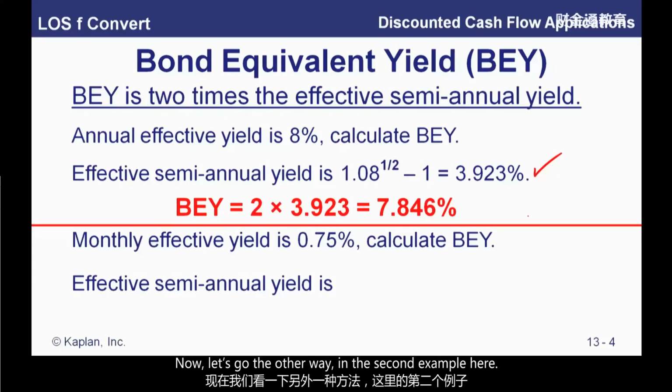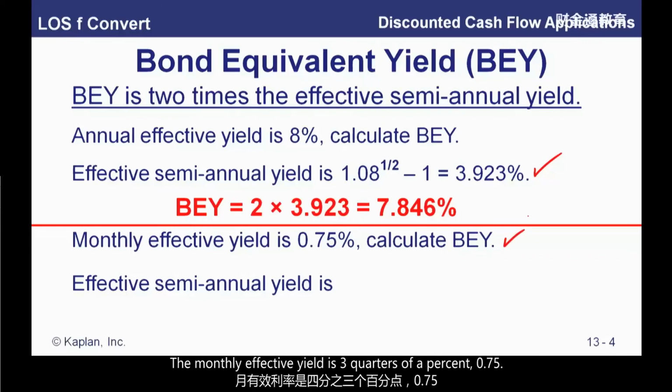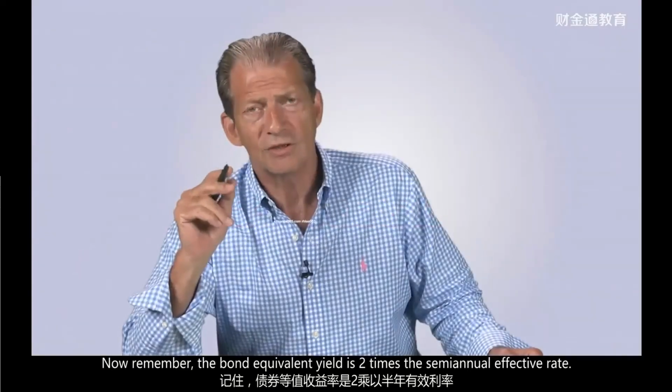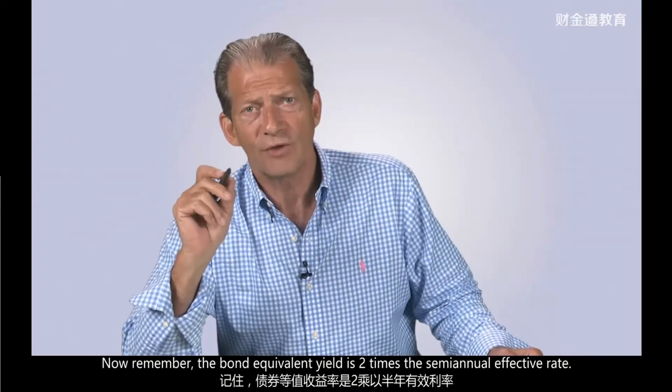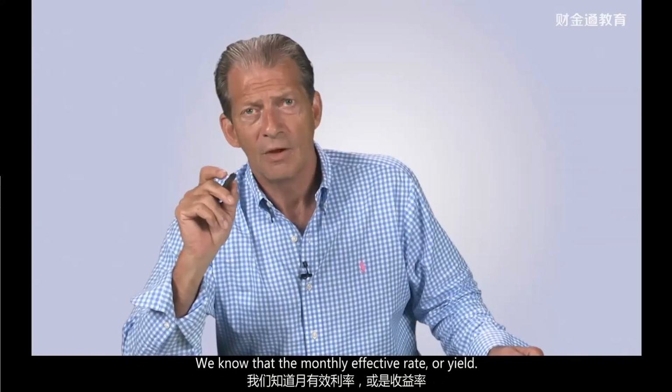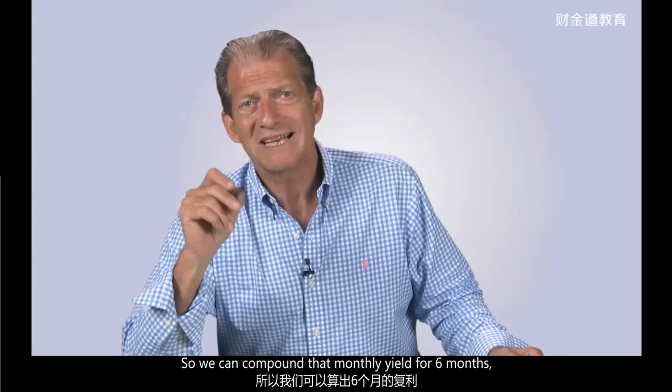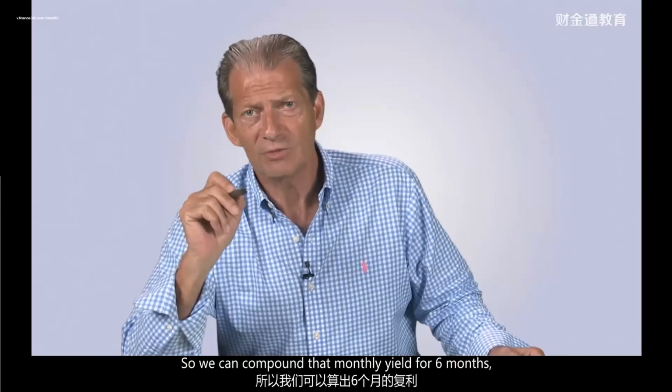Now, let's go the other way in the second example here. If the monthly effective yield is 0.75%, calculate the bond equivalent yield. Now remember, the bond equivalent yield is 2 times the semi-annual effective rate. We know the monthly effective rate, so we can compound that monthly rate for 6 months.